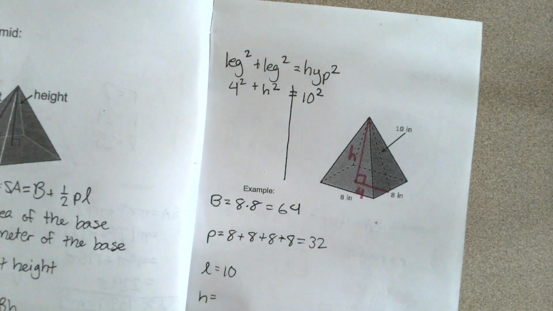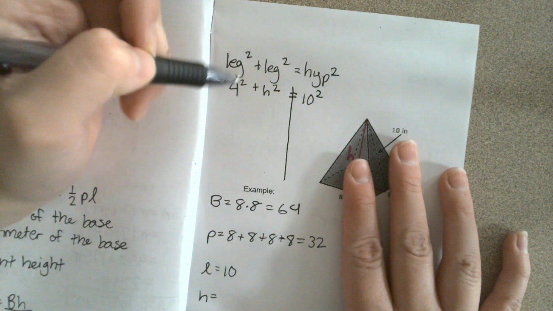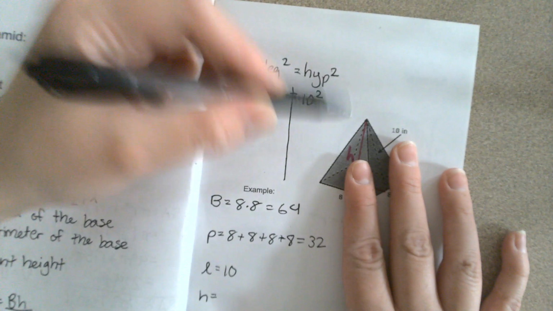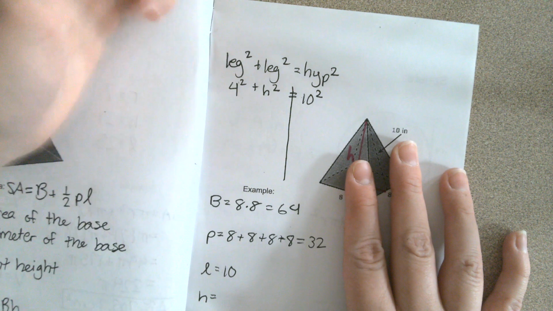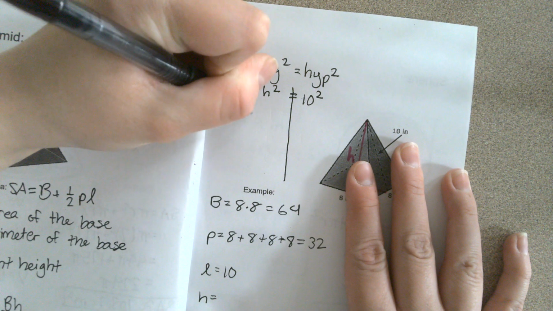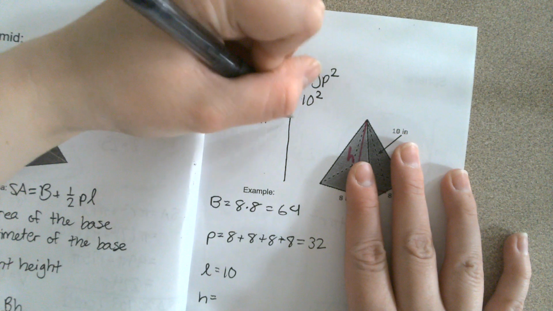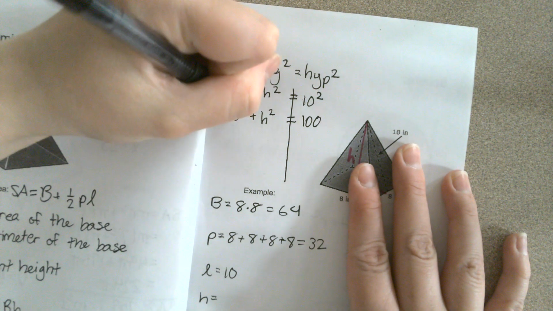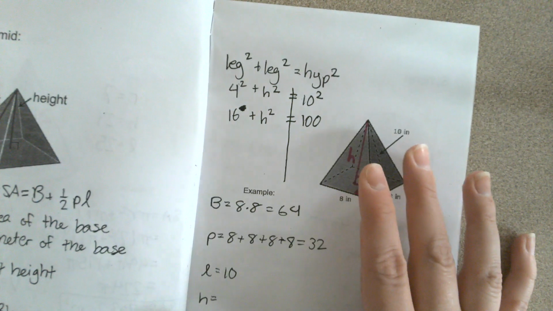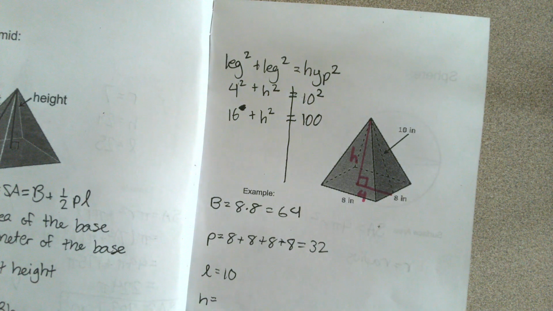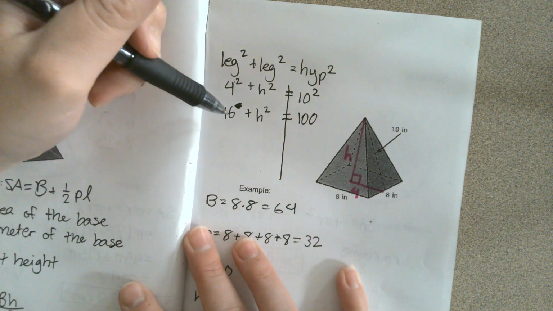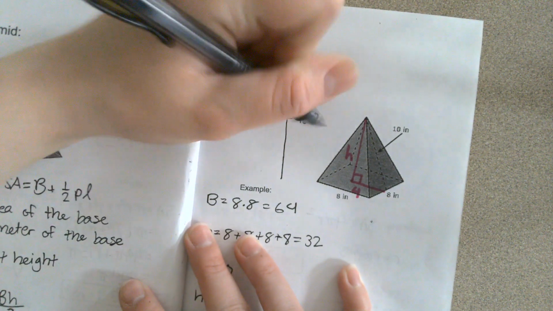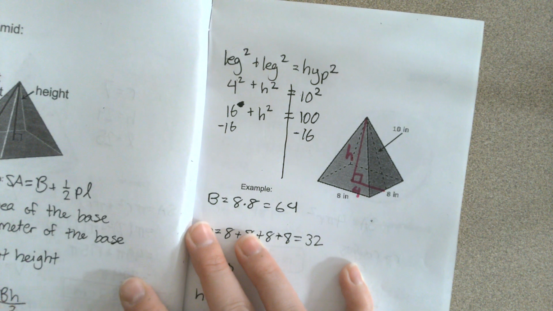And then we solve. First thing we need to do is evaluate the exponents. So we're going to square these numbers. 4 squared is 16. H squared is still H squared. 10 squared is 100. Oops, just 16, not 16 squared, that is my bad. Next, we need to move the 16, so we'll subtract it on both sides.